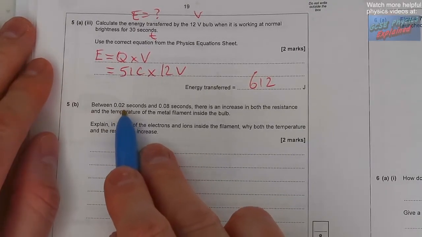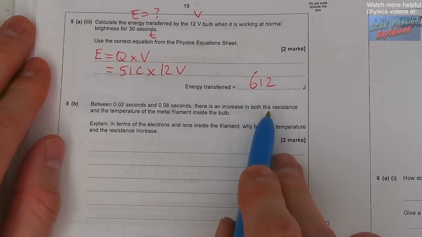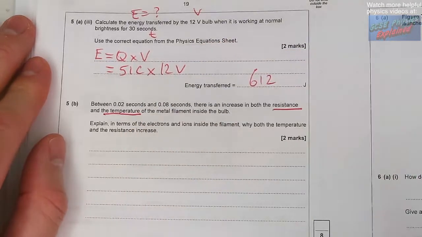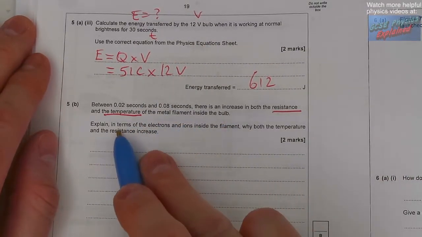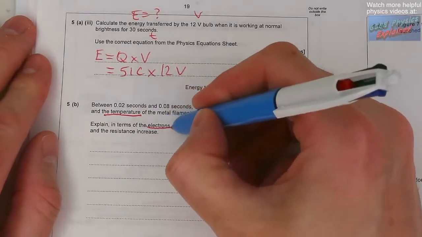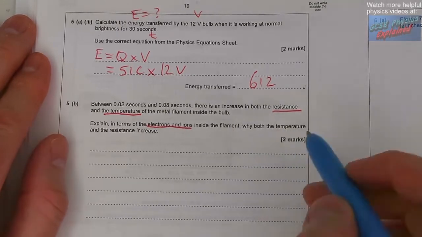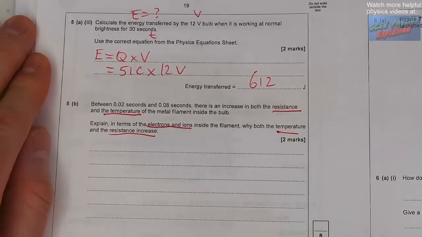Between 0.02 seconds and 0.08 seconds there is an increase in both the resistance and the temperature of the filament metal inside the bulb. Explain in terms of the electrons and ions inside the filament why both the temperature and the resistance increases.